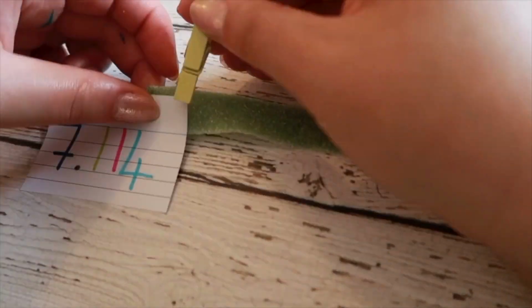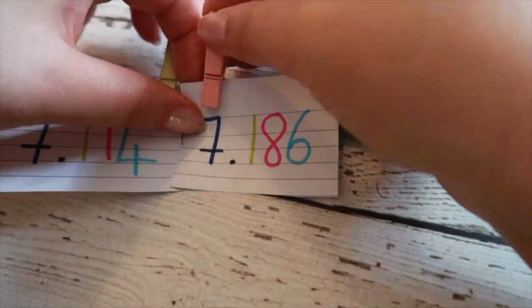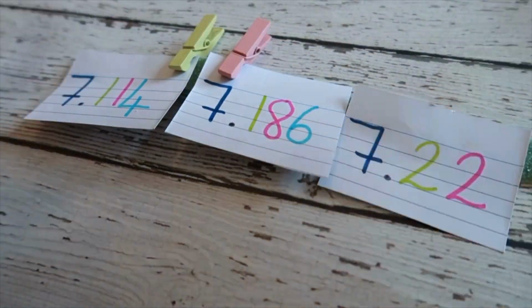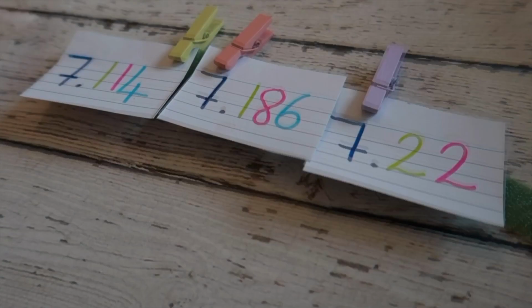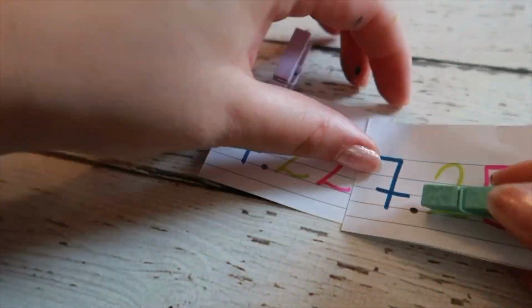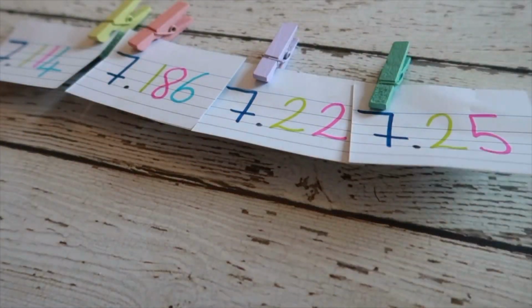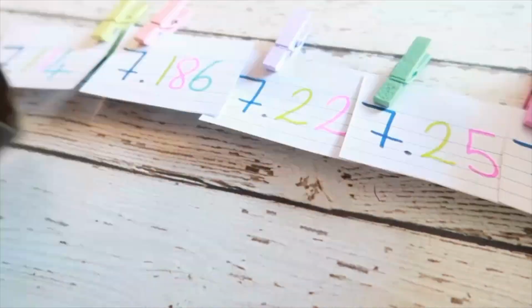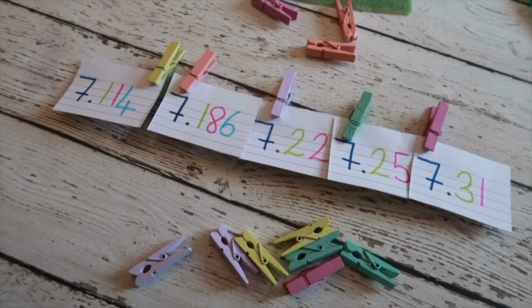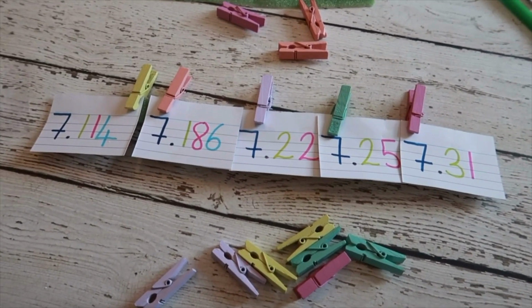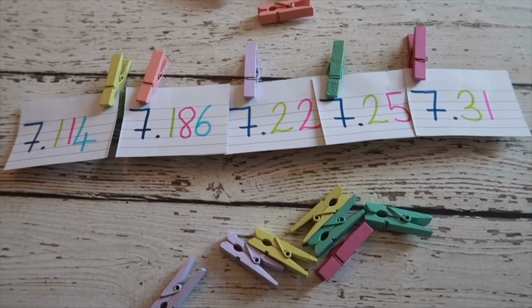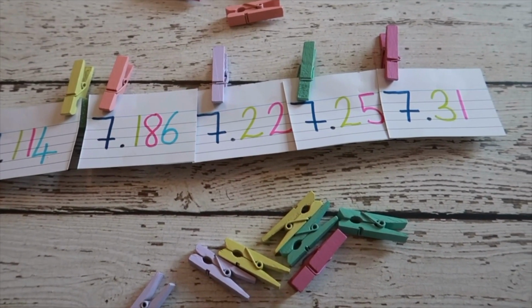Remember, you always start by looking at the ones, followed by the tenths, followed by the hundredths. We could also use some sweets or some twigs if you're outside as a number line. And once you've had a go at ordering the numbers, you can check them just by placing them next to each other on a large number line. I'm just using some small paper clips.